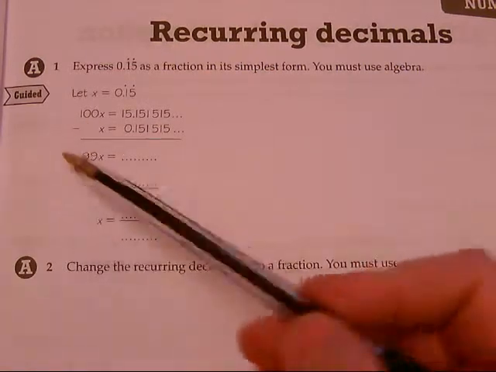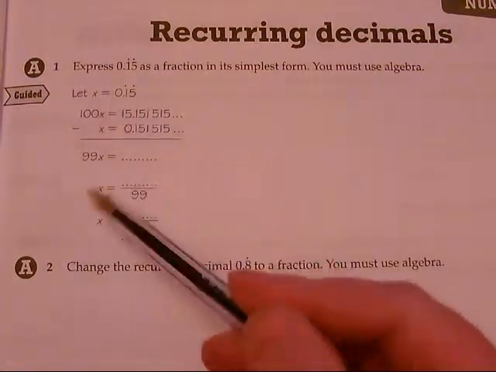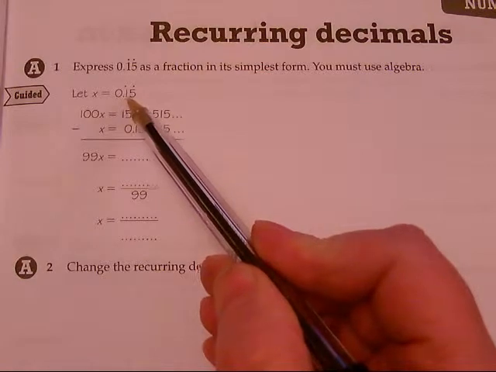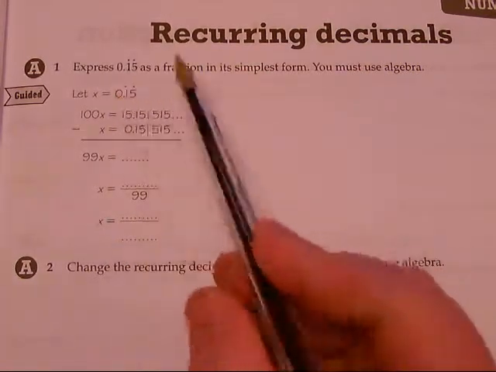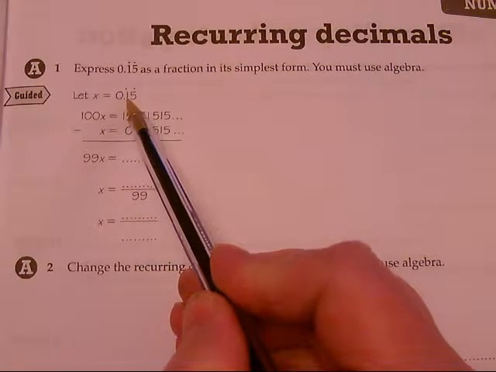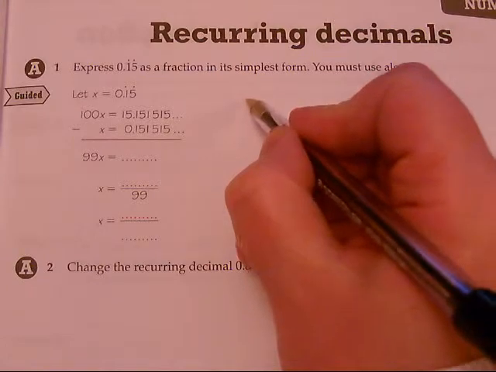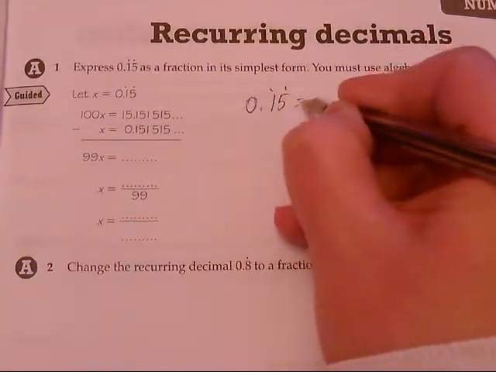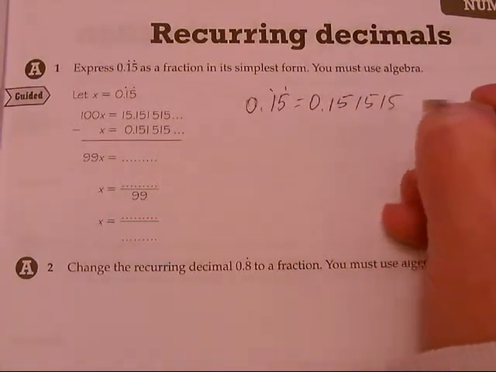And so here is a guided solution for us, so we just need to fill in the empty spaces. So we say let x be our 0.15 recurring, and x will be the fraction that we'll find. Since we have 15 recurring, 2 digits recurring, 0.15 recurring means we have 0.15, 15, 15 forever.